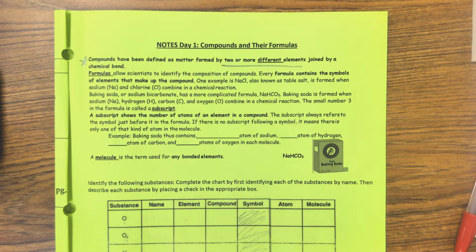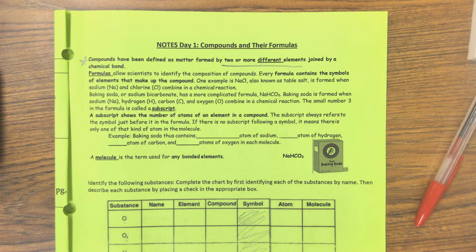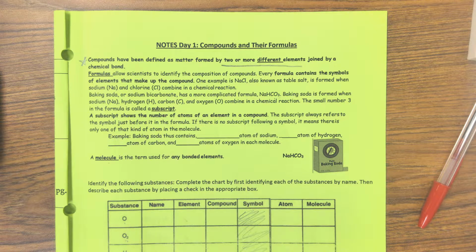Okay guys, so today we're going to go over day one notes, compounds, and their formulas. If you follow along in your packet, we'll go over everything that's on the PowerPoint.